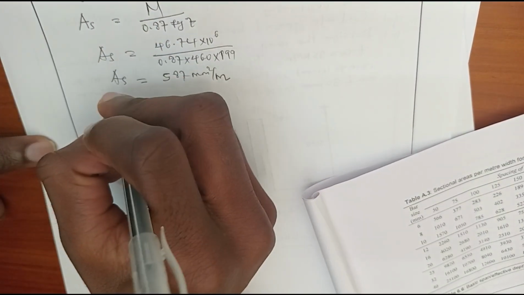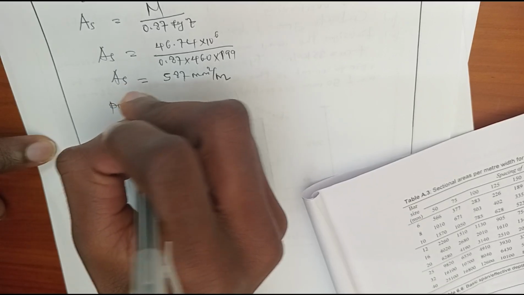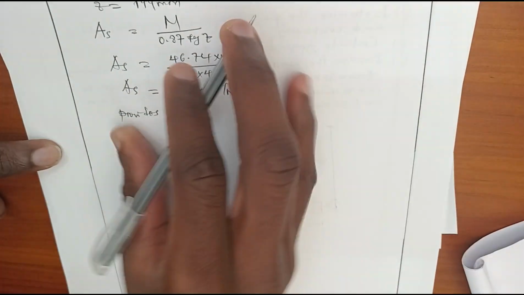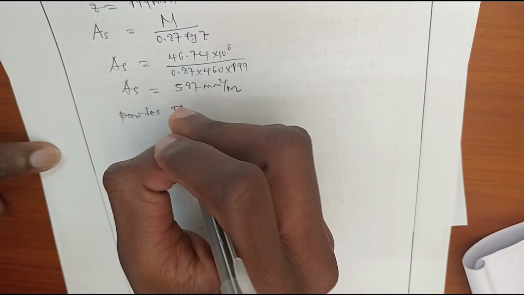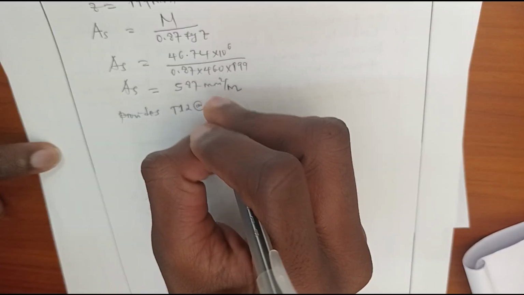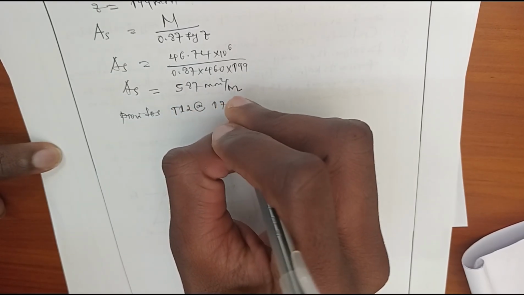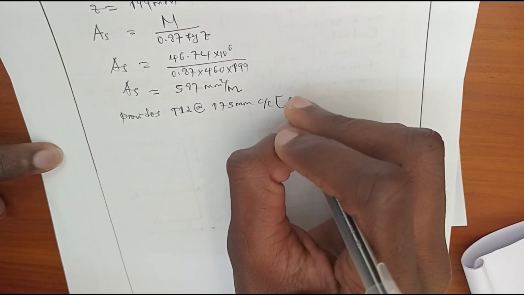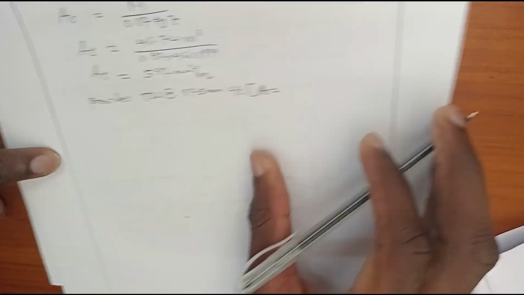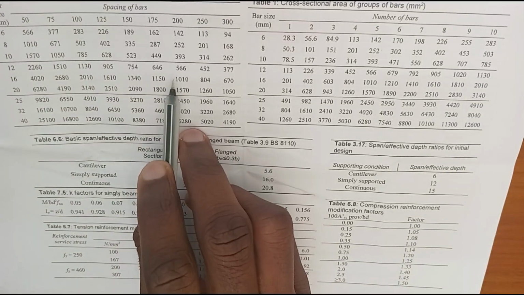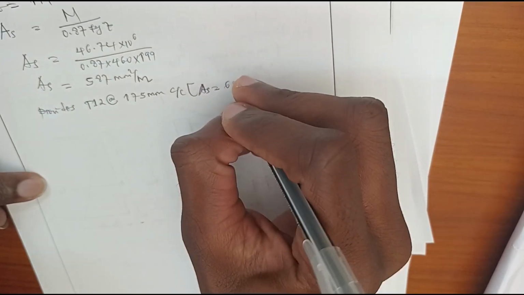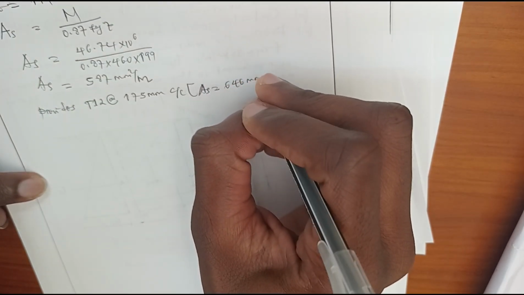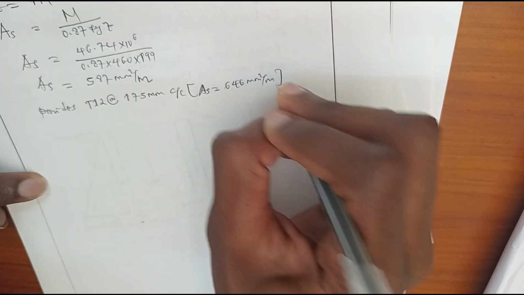So we say that we provide bars with diameter of 12 millimeter at a spacing of 175 millimeter center to center, which provides the area of 646 millimeter square per meter.